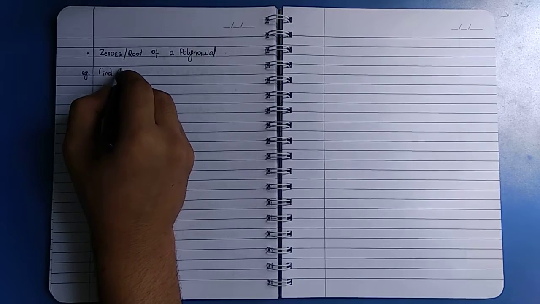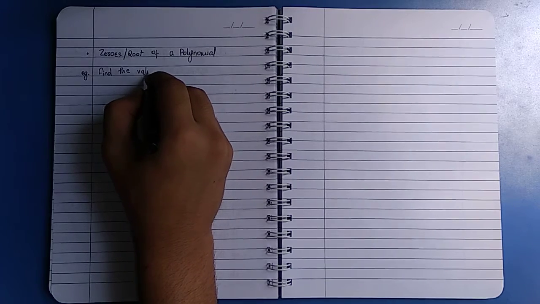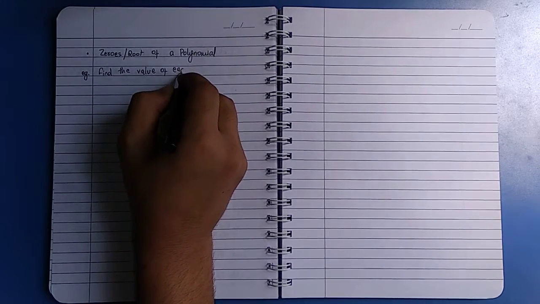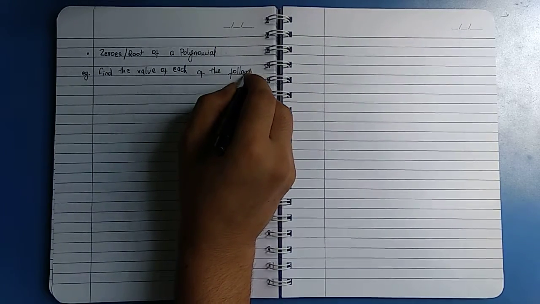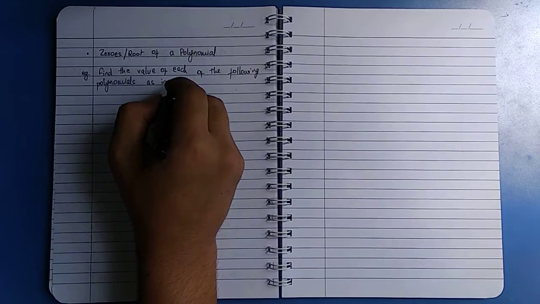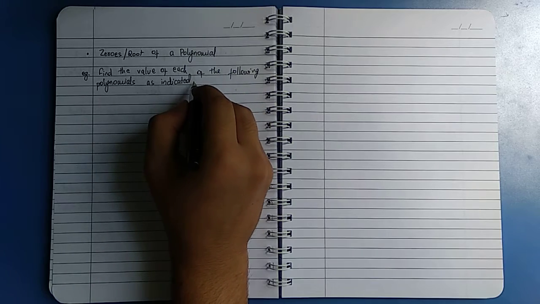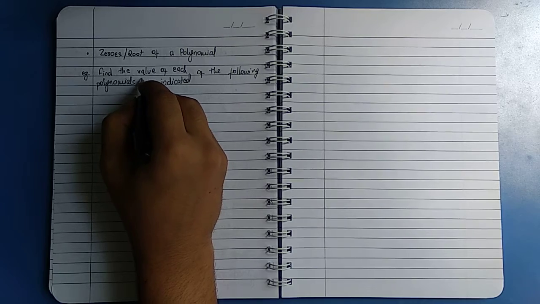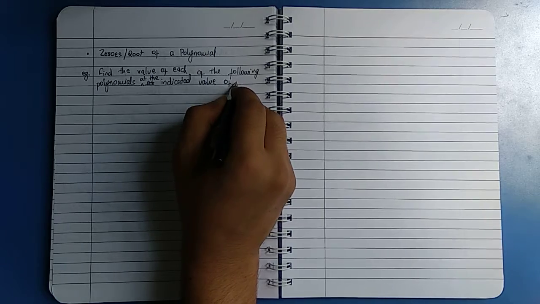Say, find the value of each of the following polynomials at the indicated value of variables.